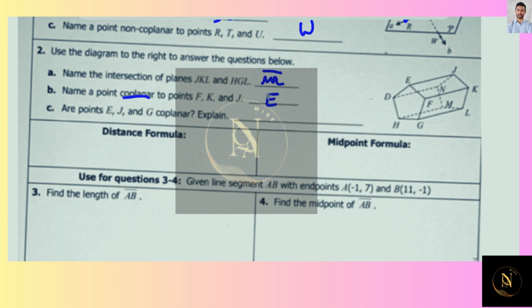Are points E, J, and G coplanar? E, J, G. No, they're not. They're not all on the same plane.